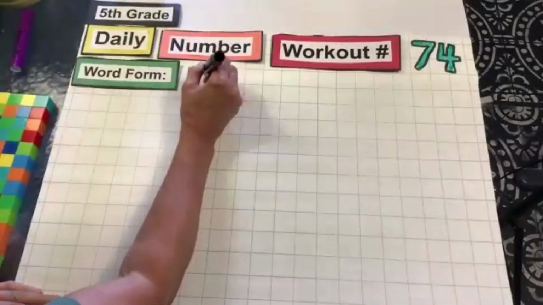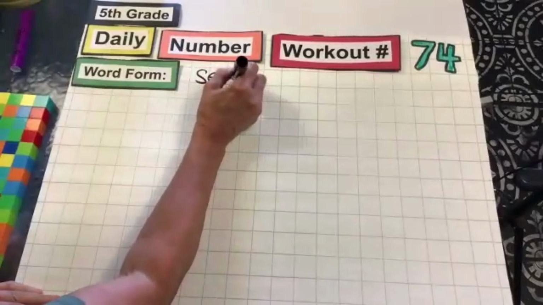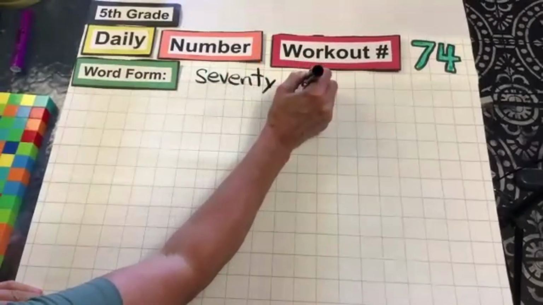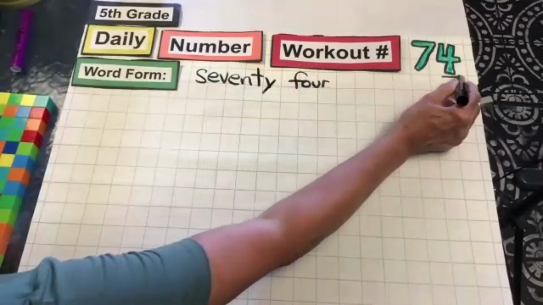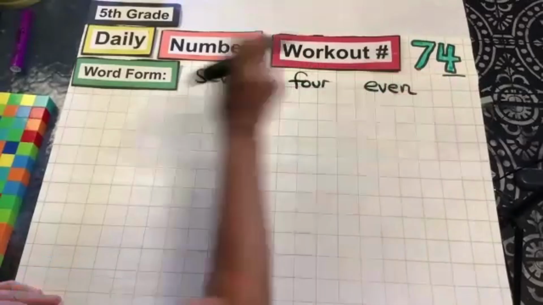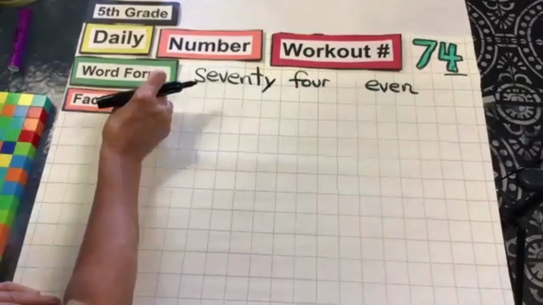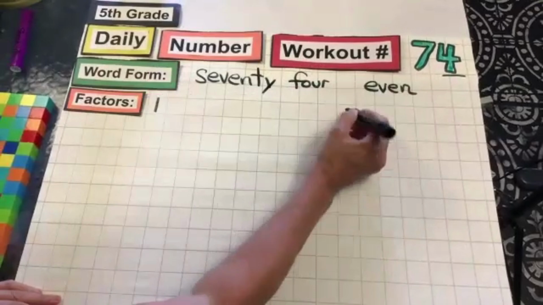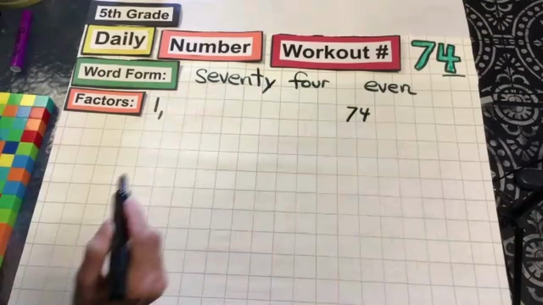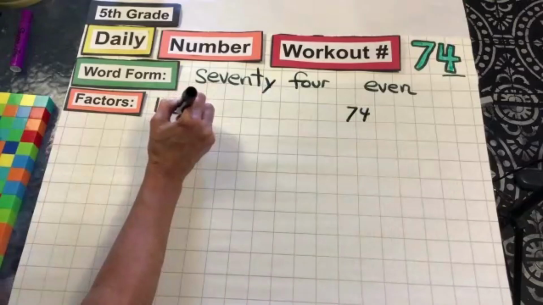Let's start off with our word form, which is seventy-four. And since there's a 4 in the ones place value, we know this number is even. Let's get into our factors. We know 1 times 74 is 74. And since it is even, 2 goes in.